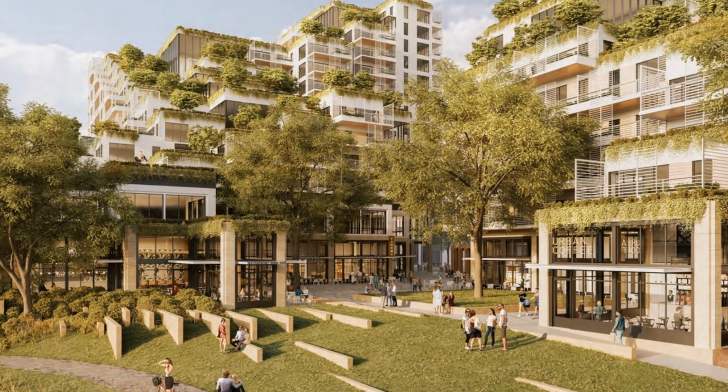This feels very human. It's a very human scale, right? You don't see parking everywhere and huge spaces meant for cars. What else?